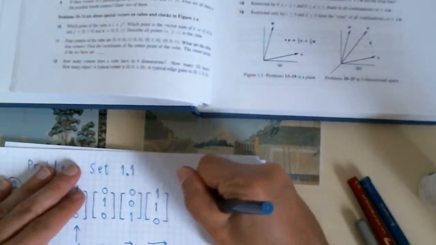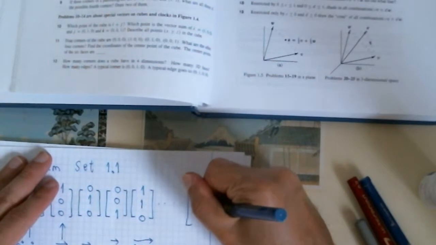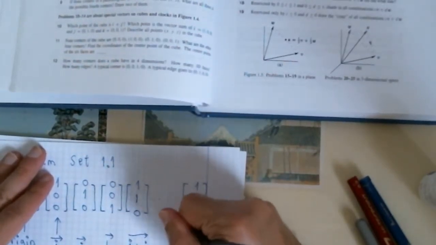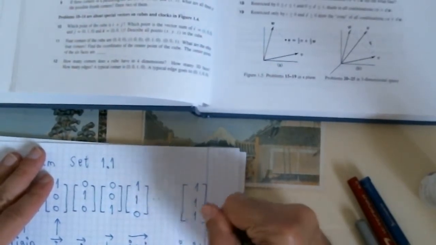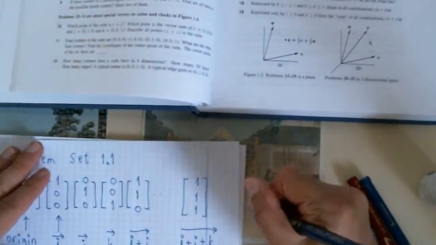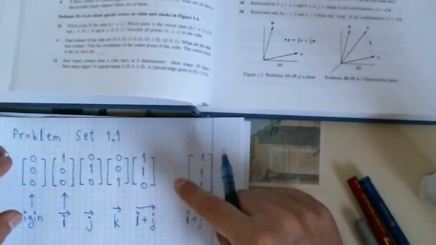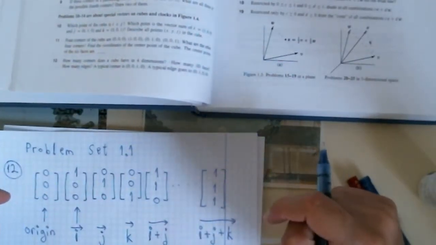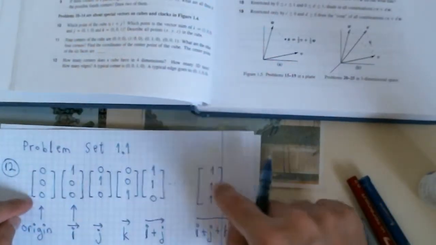And so on, until we got to the one that was I plus J plus K, which was the farthest away from the origin, the opposite corner from the corner of the origin.